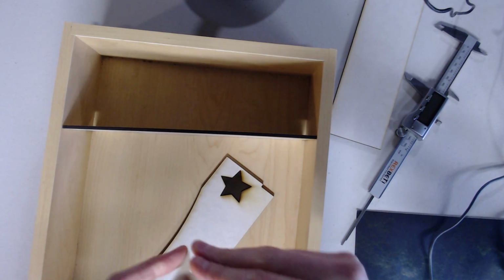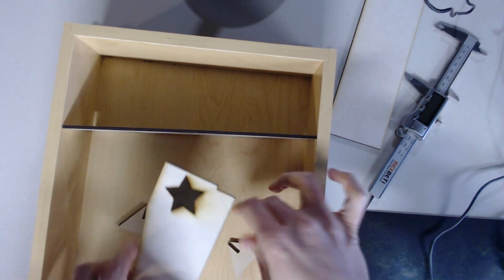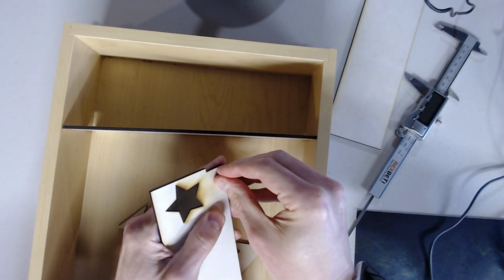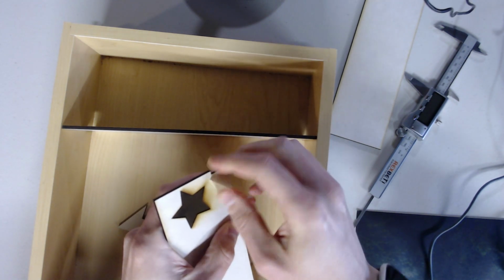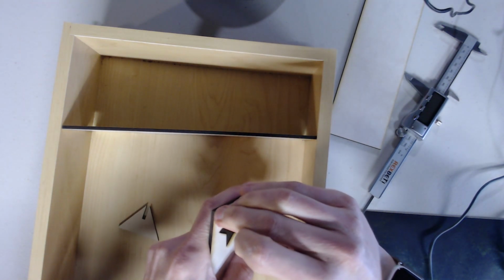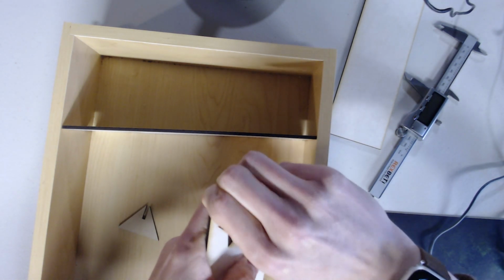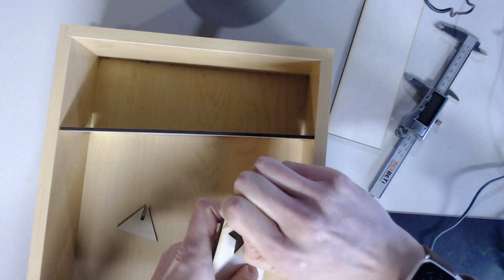So we've got the cross braces that we already made. And I'm just going to go ahead and peel this off. Should have started from this corner. Let's go ahead and peel this off. Come on.